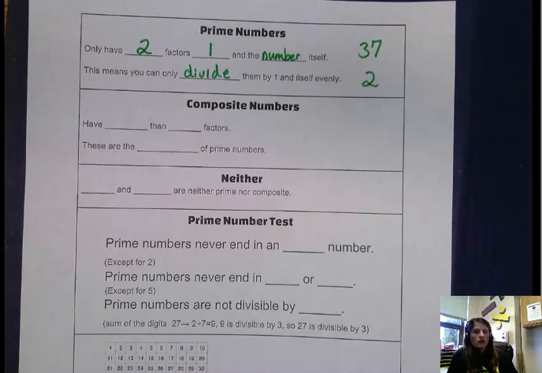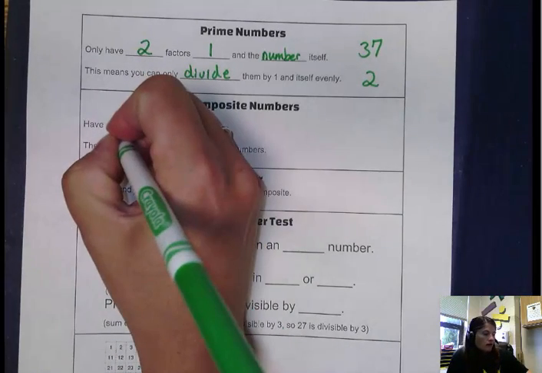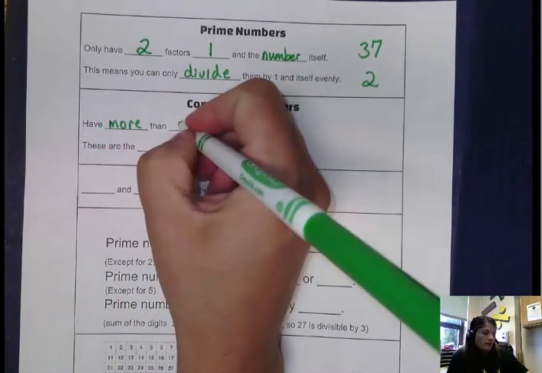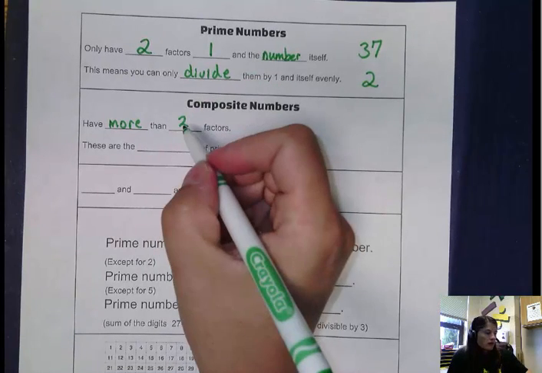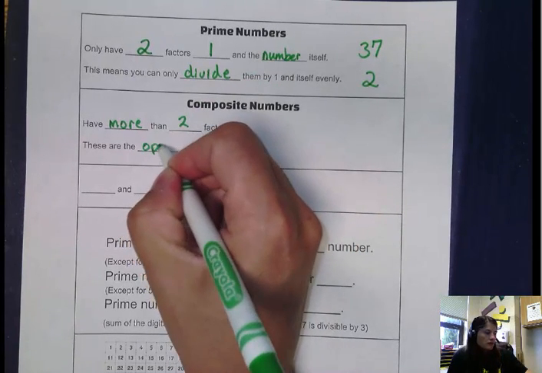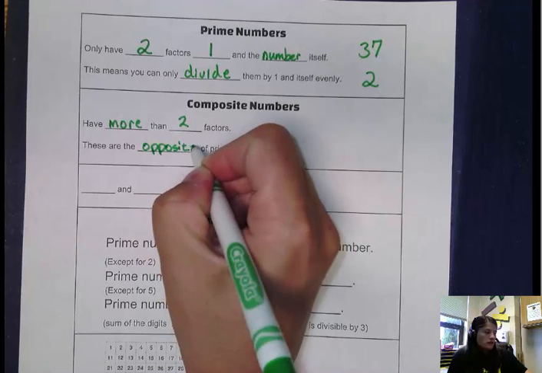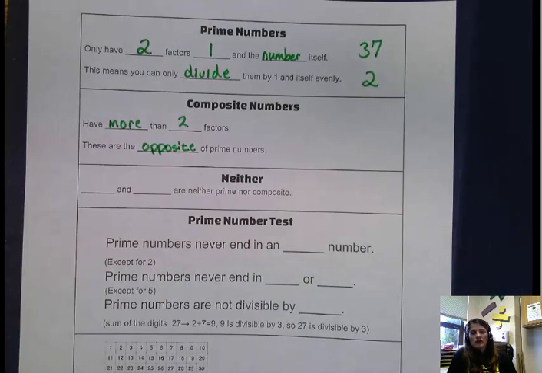Okay, now there are very few prime numbers. Most of the numbers that we know are composite. And composite numbers are the opposite of prime numbers. They have more than two factors. And again, most numbers that we know of are composite numbers.